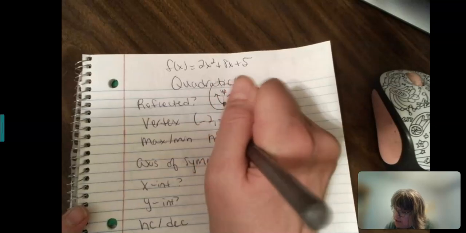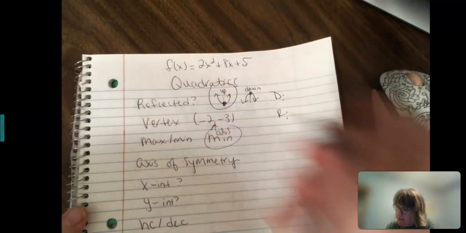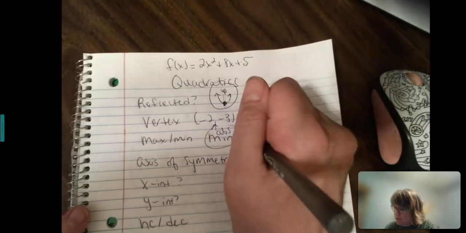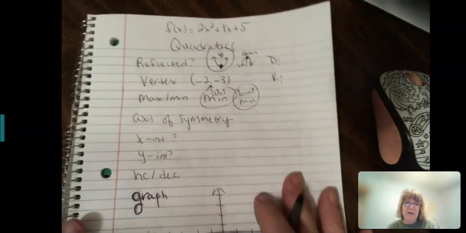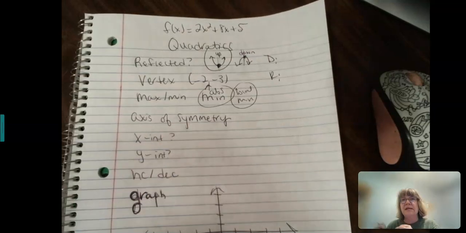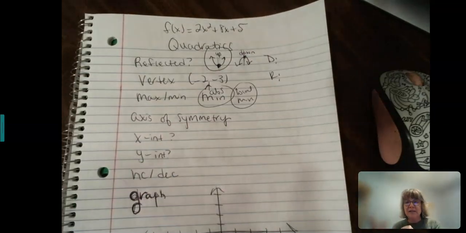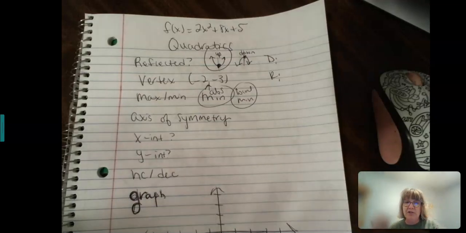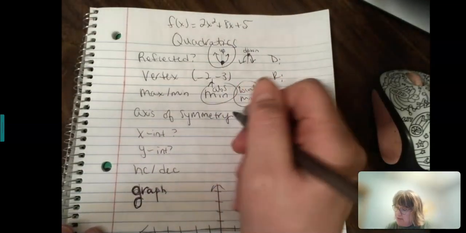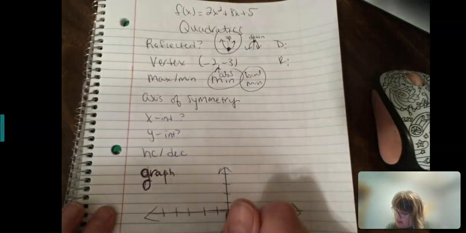And this is our absolute min. It's also a local min because it's in the middle. But that is going to be your absolute minimum value. Can't get lower than that. So in story problems, these tend to be like, what is your maximum profit? What is your minimized cost? You know, because you're asking that. Okay, axis of symmetry. Okay, so let's graph this guy.